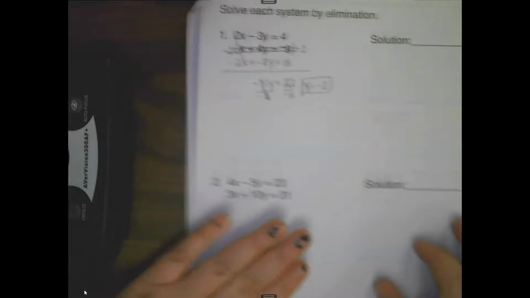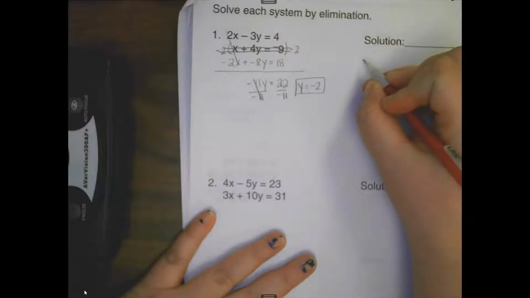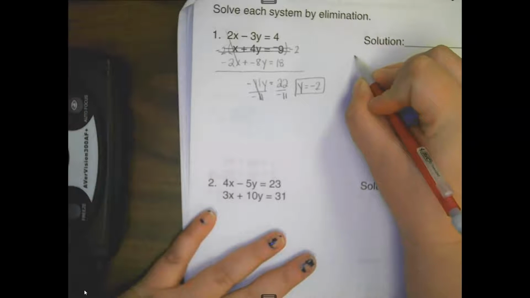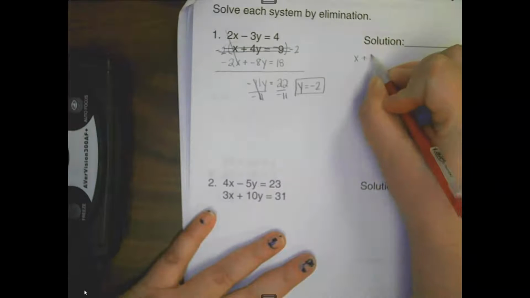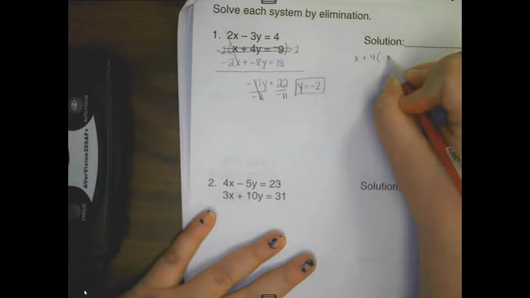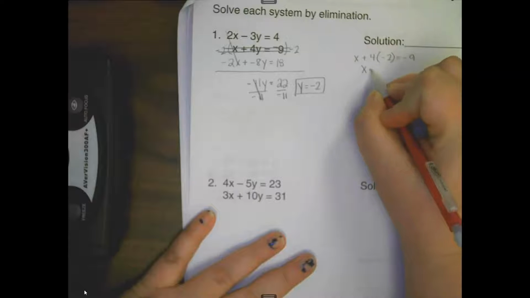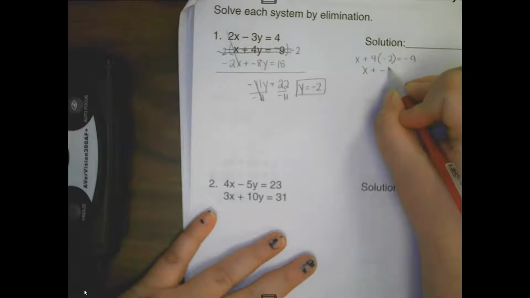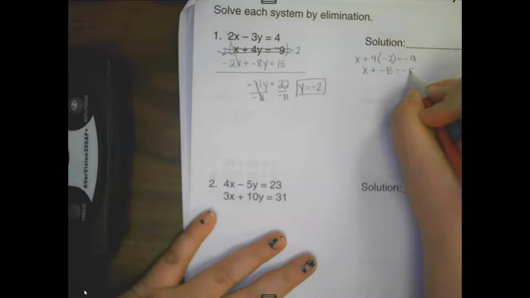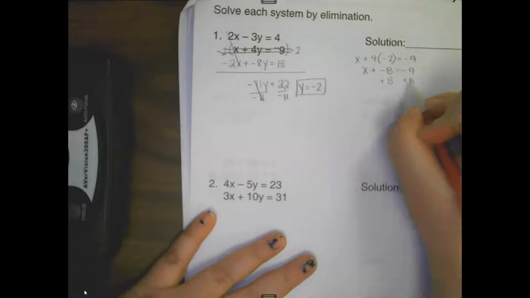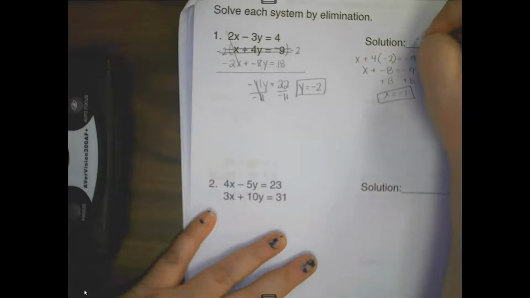Now I can go back. I'm going to go back to actually my second one. And the reason I'm going to do my second one is because, I'll show you. So I'm going to plug in that y, because it already has x by itself. So it means I'm not going to have to do an extra step of getting rid of the coefficient in front of it. But does it matter which one I use? It sure doesn't. So I have x equals -1, y equals -2.